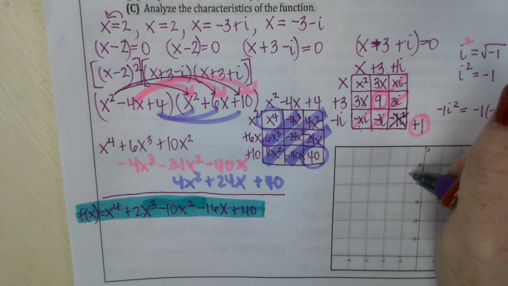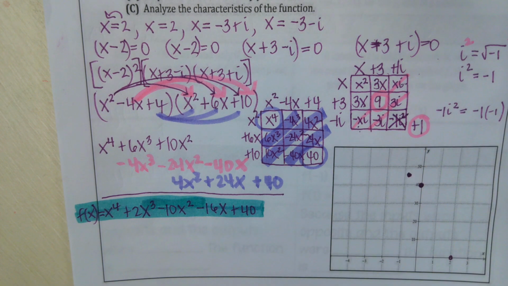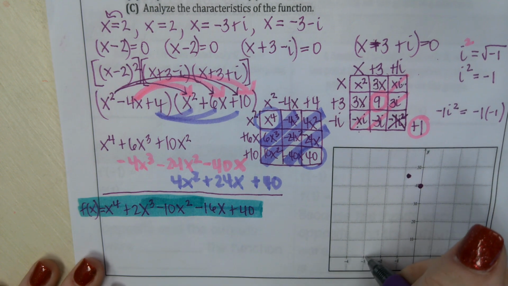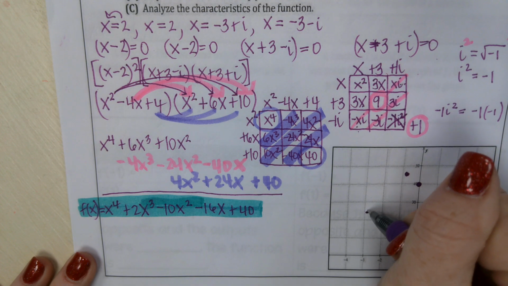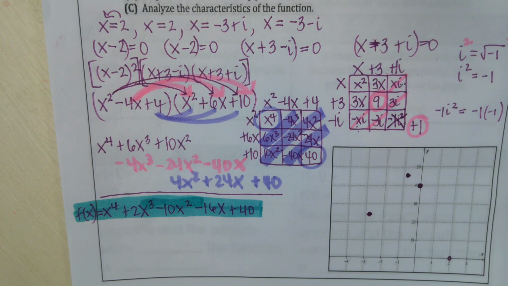So I'm going to just estimate where this goes. I'm going to estimate this ordered pair also on my graph. Let's see, almost -3, almost 24. That's going to be somewhere a little bit less than halfway right there. Okay, all I did was put some points on there that's going to help me sketch this out.